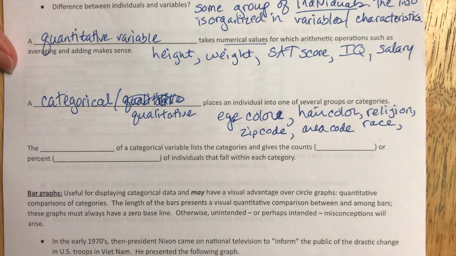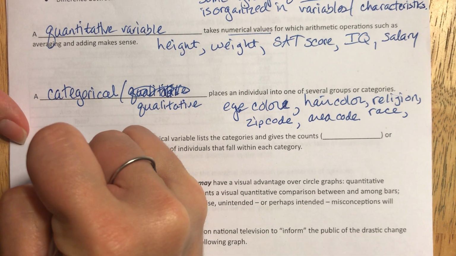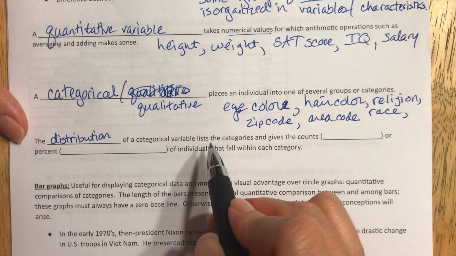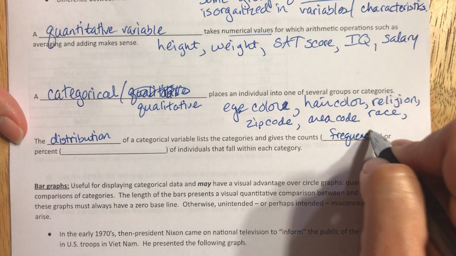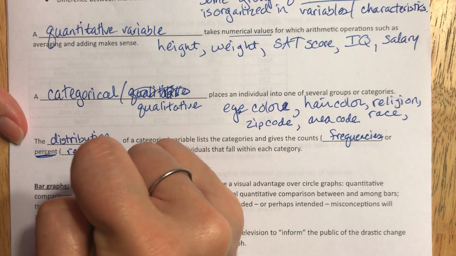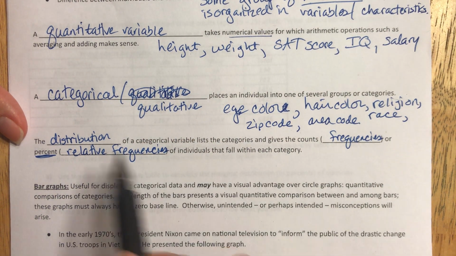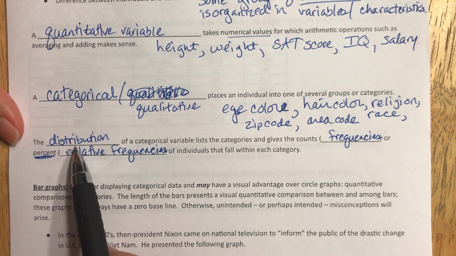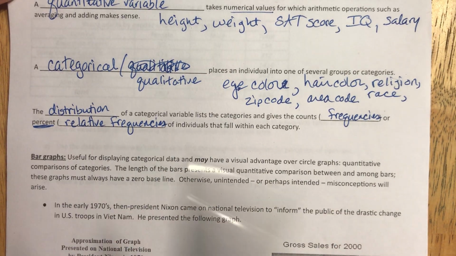Now, when we're talking about math, in statistics, we're going to use a bunch of different terms differently than you have before. A distribution of a categorical variable lists the categories, and it gives the counts, which are your frequencies, or the percentages, which would then become your relative frequencies. And these are important terms to know. So your distribution is just the breakdown of your data. So the breakdown of your data is your distribution. And then with that, we have either frequencies or we have relative frequencies.